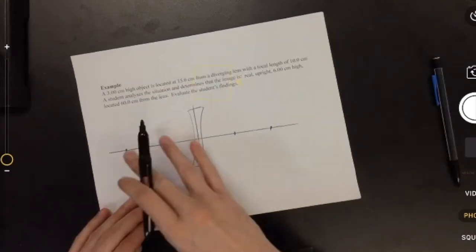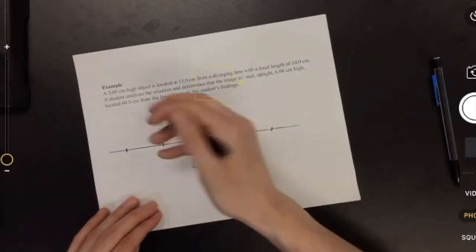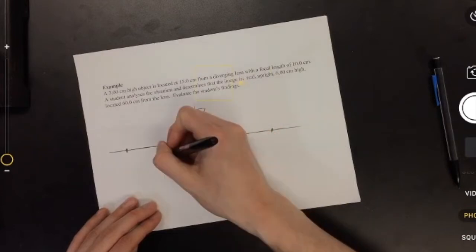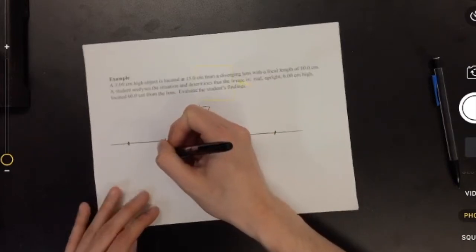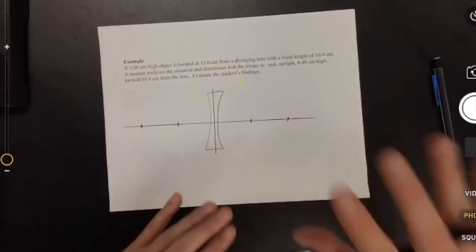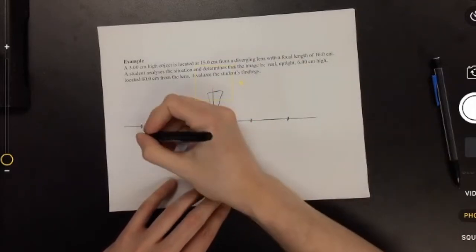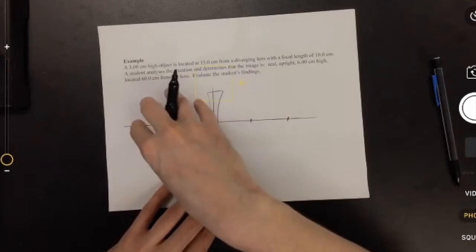Don't forget, it's switched from yesterday's converging lens, right? Because parallel rays will diverge and then appear to focus here. And that is where we decide the principal versus the secondary: where would parallel rays from the object converge or appear to converge. So now the principal focus is on this side.